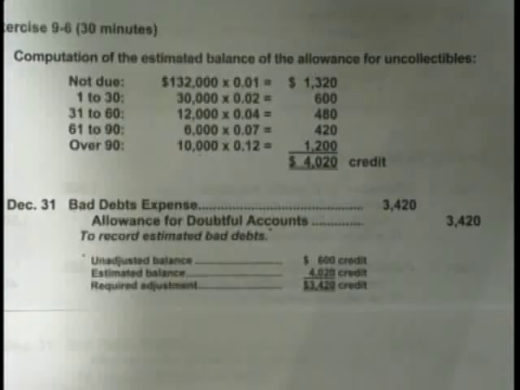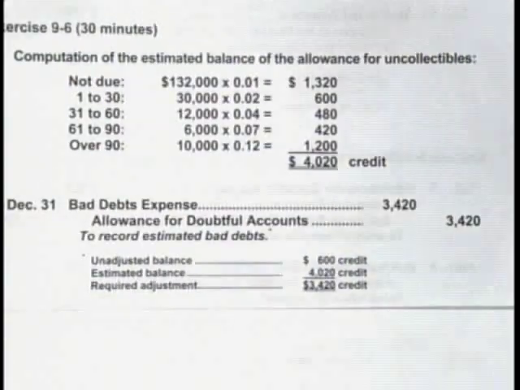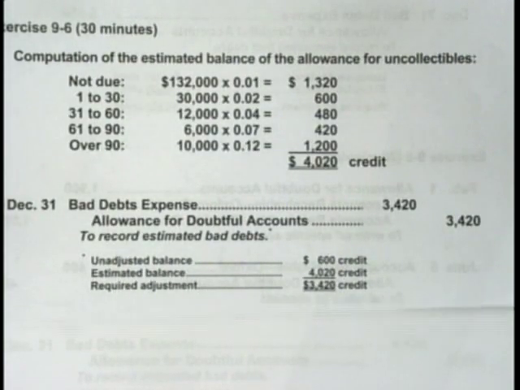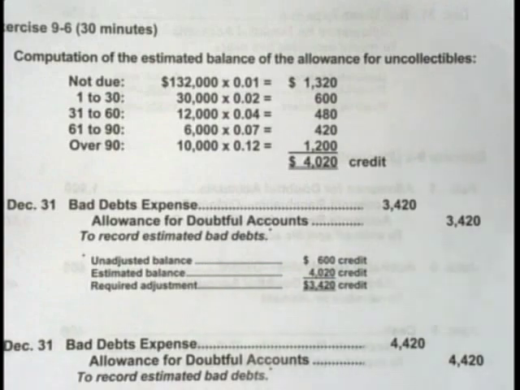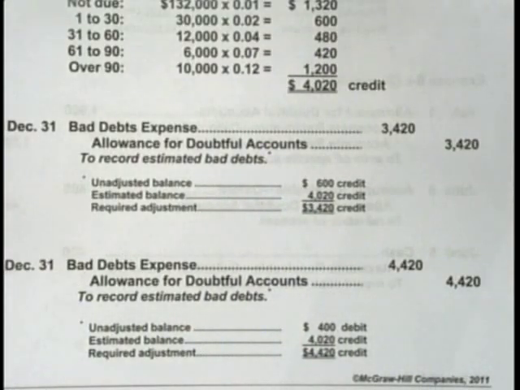Okay? Part C says, what if it has a 400 debit balance? Well, if it has a beginning balance of 400 debit and we desire a 4,020 credit, then we have to make our entry for 4,420. Right? Percentage of receivable methods, you have to do your T account. I didn't do it here because hopefully you're starting to know how to do it by now, right? We've done a lot of these at this point. Okay?